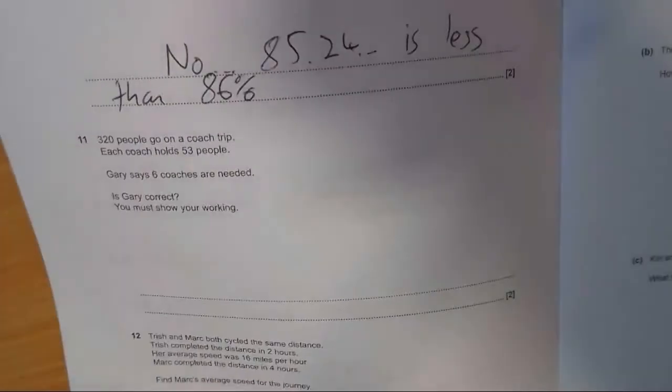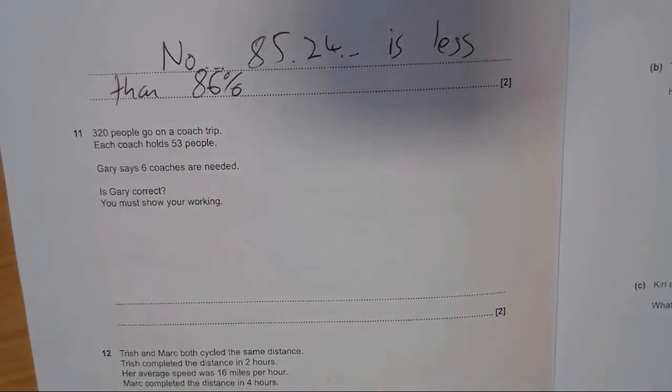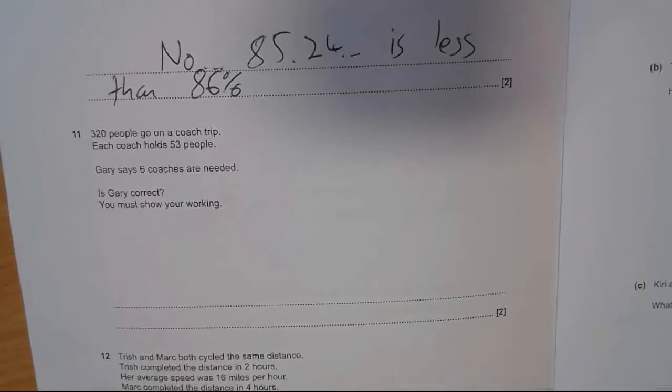Question 11. 320 people go on a coach trip. Each coach holds 53 people. Gary says 6 coaches are needed. There are multiple ways of doing this one. This is the easiest way to do it.